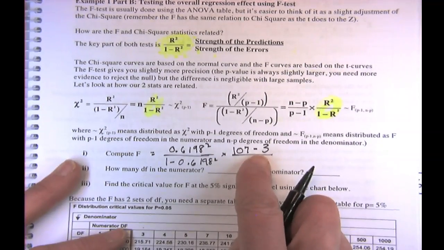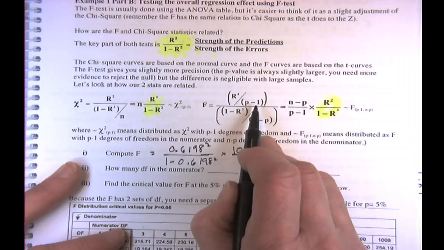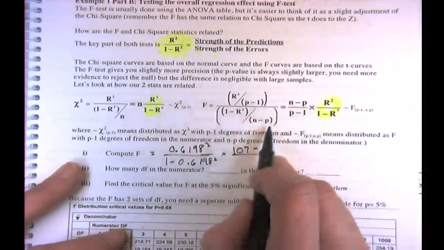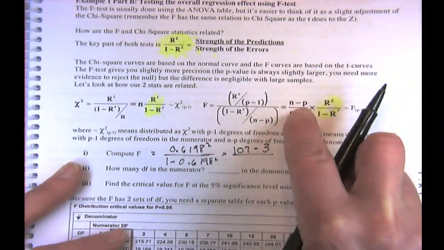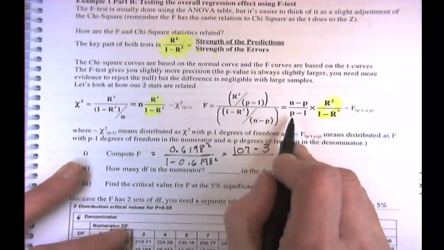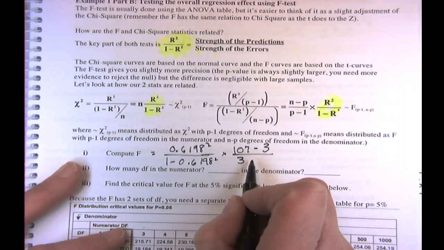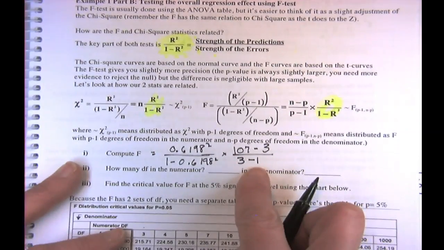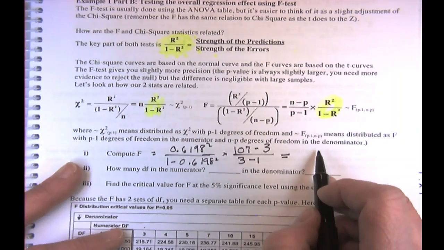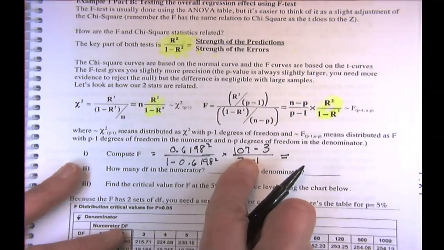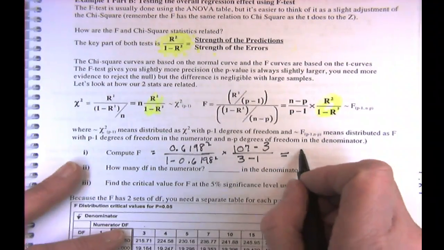If we did that, they'd be slightly different in the same way they were before. But there's also degrees of freedom. This p minus 1 is the degrees of freedom in our model, and this is the degrees of freedom in our errors. When we do the algebra, this is in the numerator and that's in the denominator. So we have to divide this by p minus 1, which is 3 minus 1, so it's 104 over 2. So we're going to get something that's not just slightly less than the chi-square, but about half the size of the chi-square, because we're dividing by 2 down here. So we get 32.44.